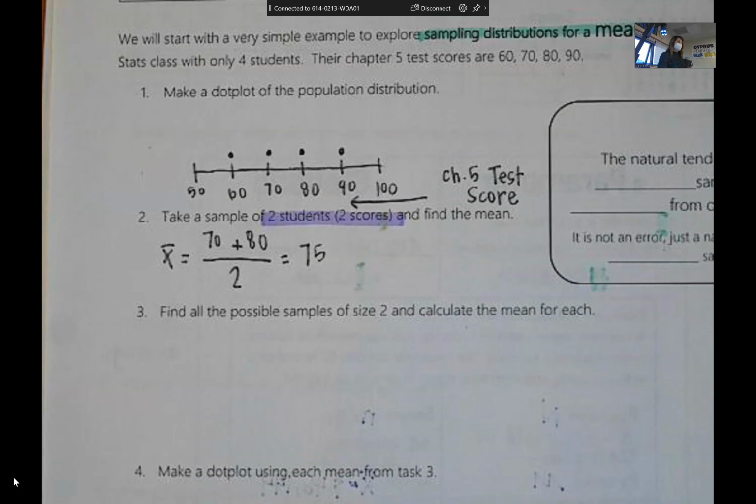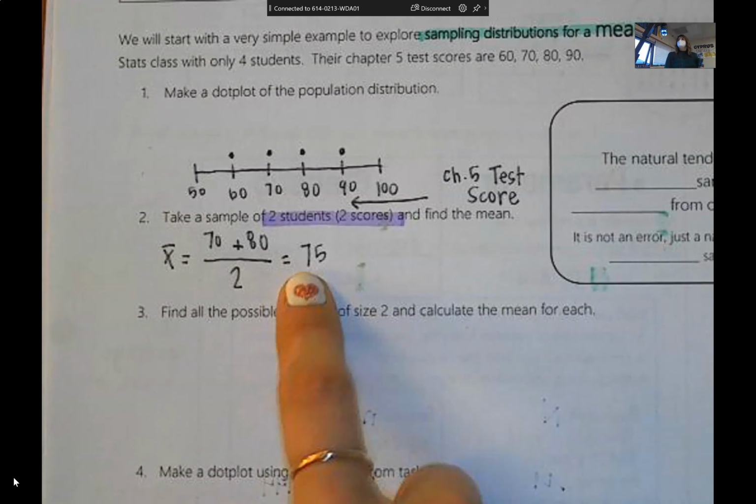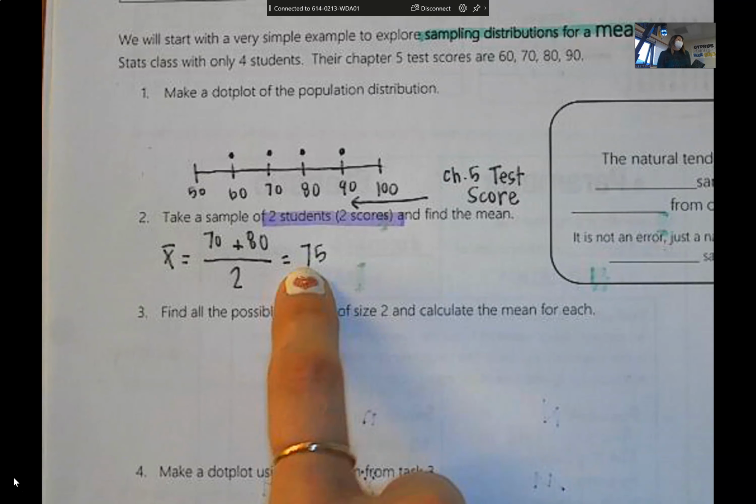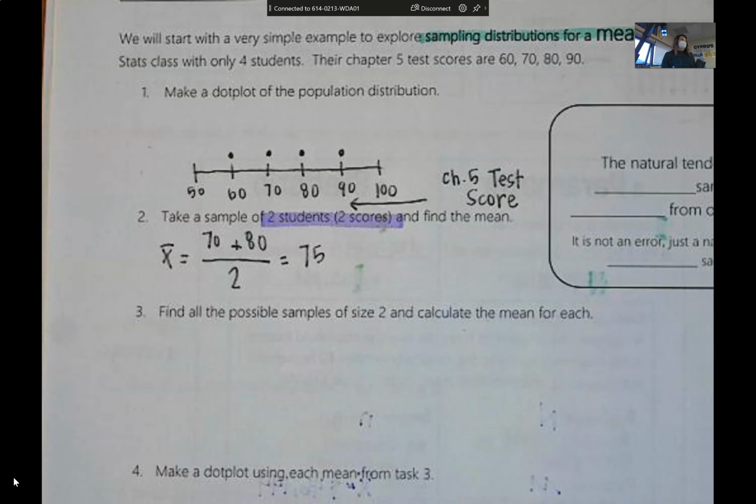So what I've done here is taken a population, and I want to estimate the average score on this test by looking at only 2 students. And my estimate would tell me, okay, so for the entire class, kids got about 75 on their test. But then Brinley got, for her estimate, that the class was at 65, and Callie got that it was at 70.